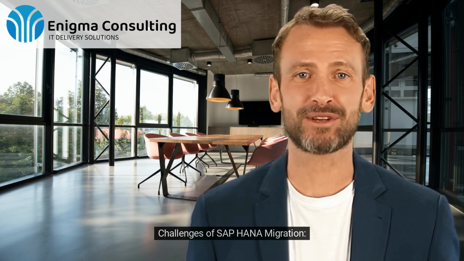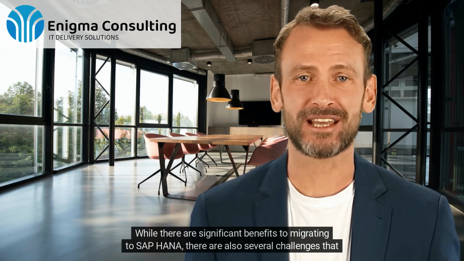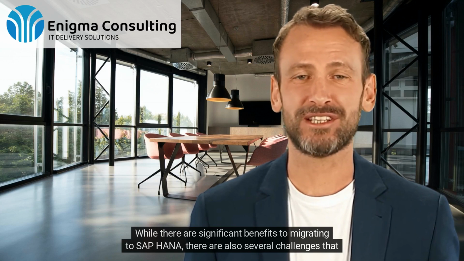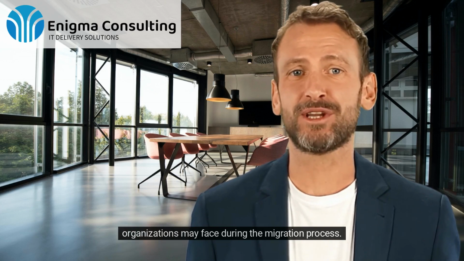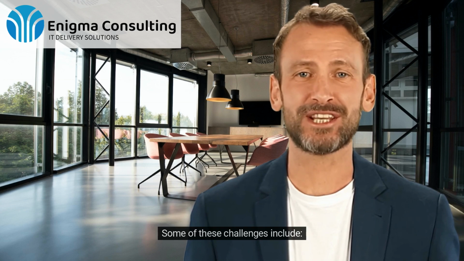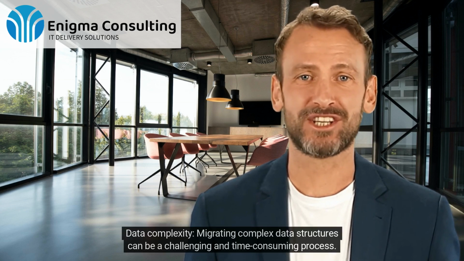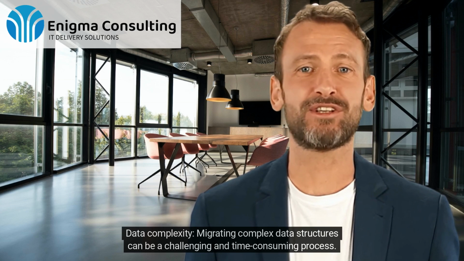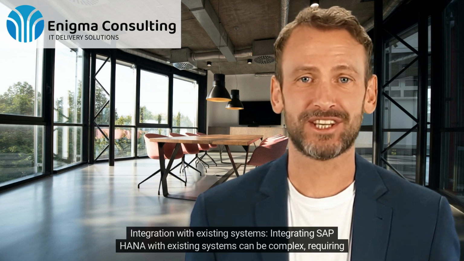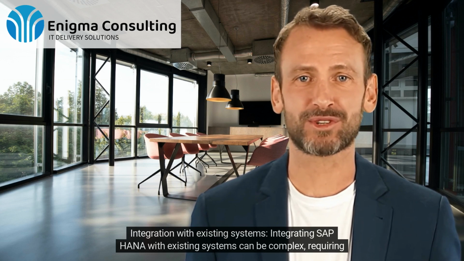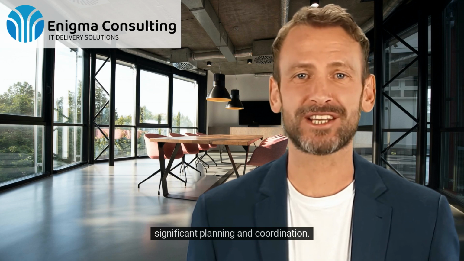Challenges of SAP HANA migration. While there are significant benefits to migrating to SAP HANA, there are also several challenges that organizations may face during the migration process. Some of these challenges include data complexity. Migrating complex data structures can be a challenging and time-consuming process. Integration with existing systems. Integrating SAP HANA with existing systems can be complex, requiring significant planning and coordination.